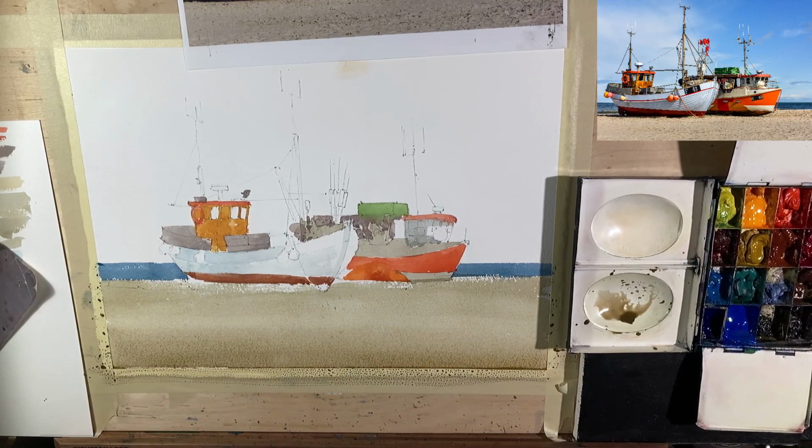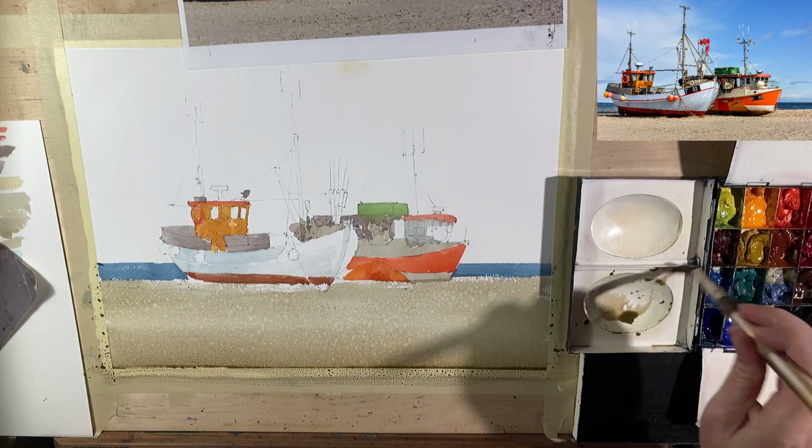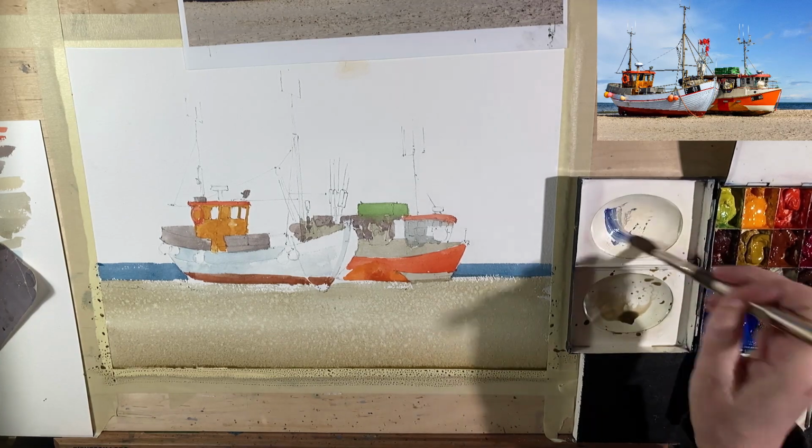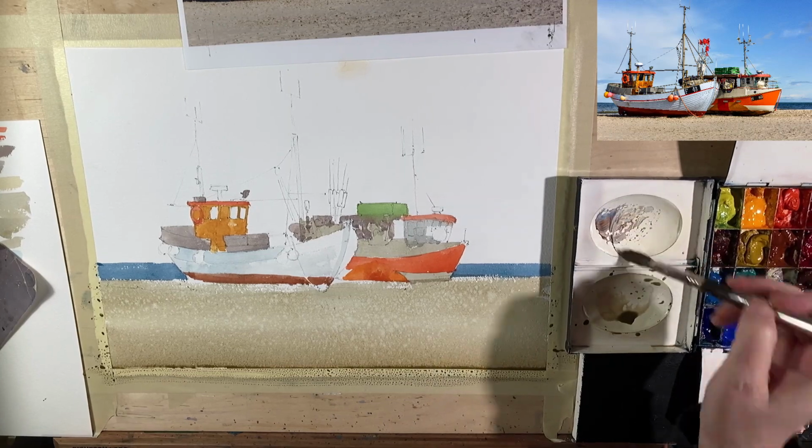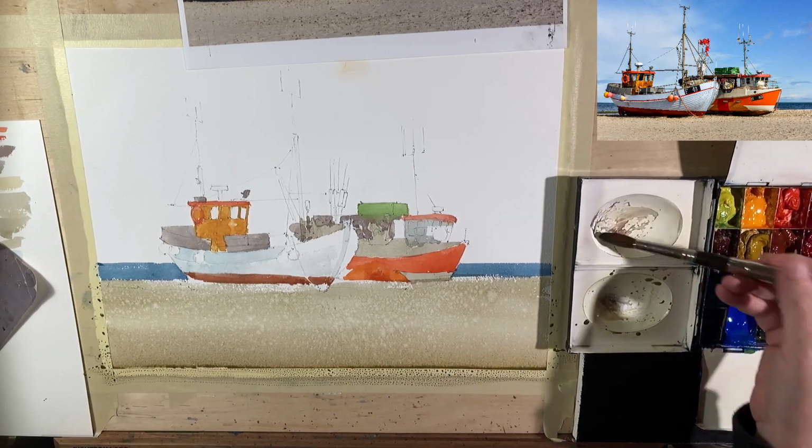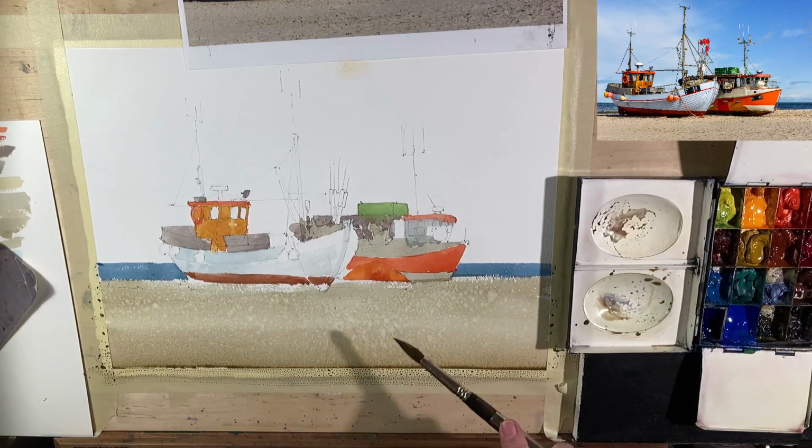And while I'm here, I might just put in a little bit of spray to put some texture on that sand. Also a little bit of splatter with something slightly darker. Just to give a bit of, it's not enough, where's my palette knife? Let's do.